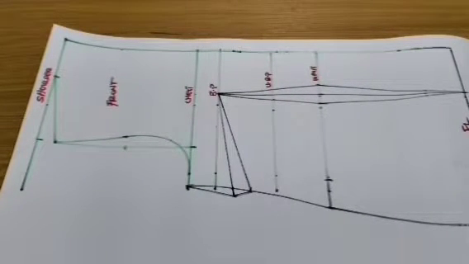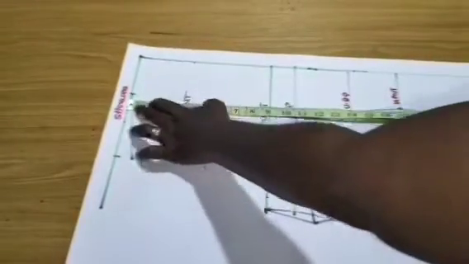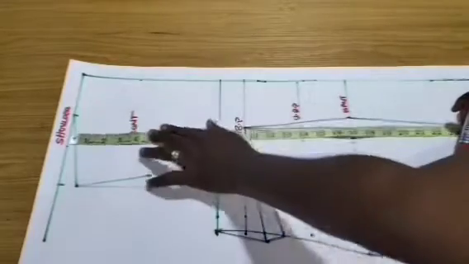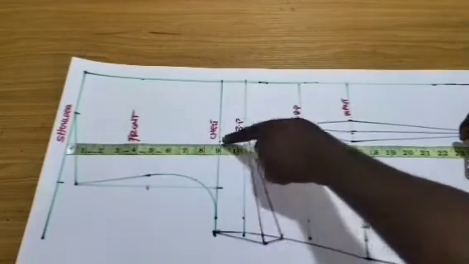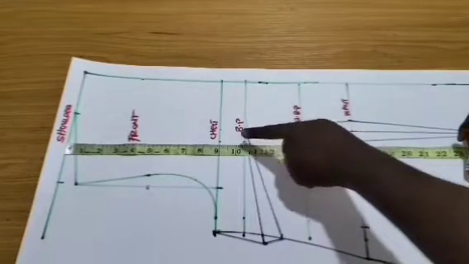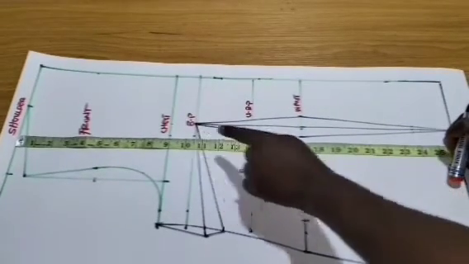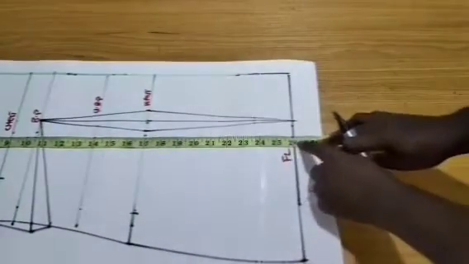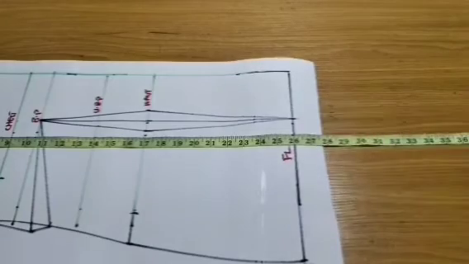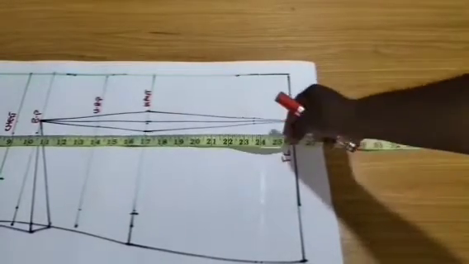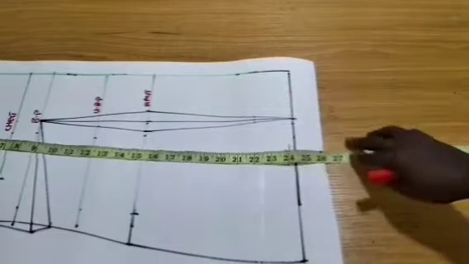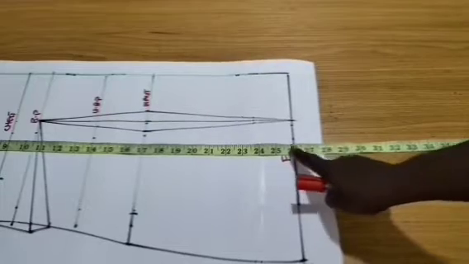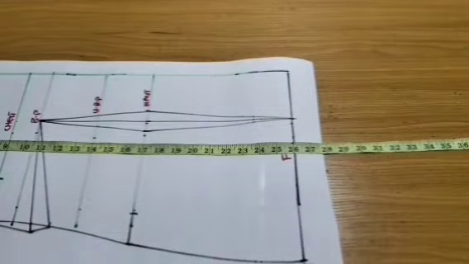So the vertical measurements I took was from the shoulder. 9 inches is my chest line. Bust point is 10.5, under bust is 14, waist is 17, and the full length is at 26. So my full length is at 26. Okay, so my hip is 29. I just counted 1, 2, 3 to get to the full length.